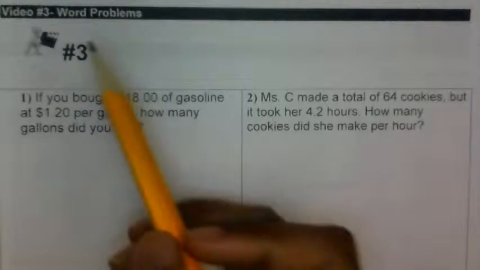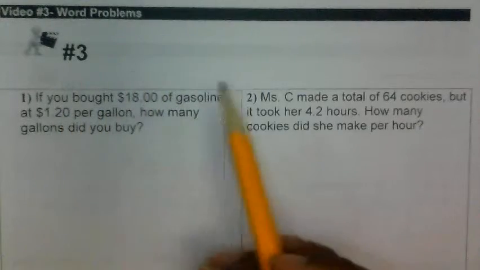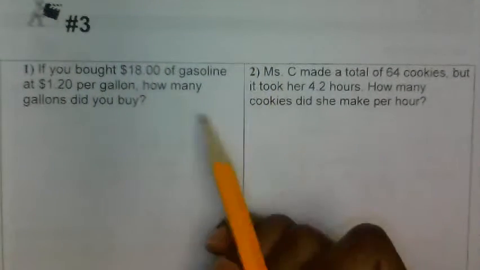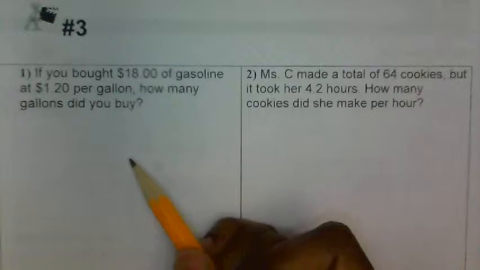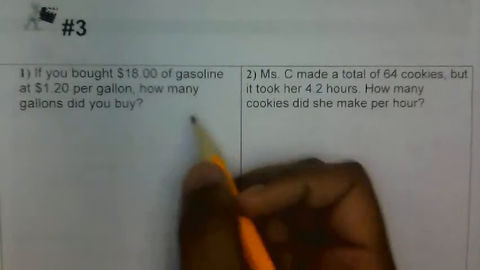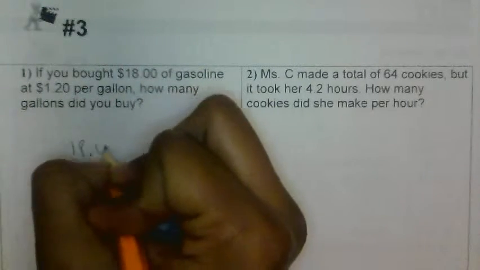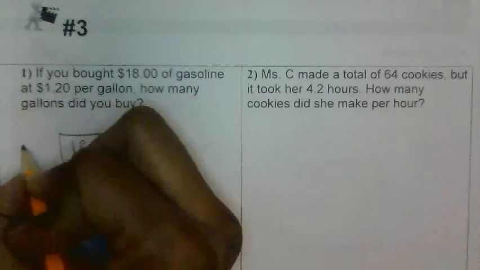So, the last video for today is word problems. For this word problem, it says, if you bought $18 of gasoline at $1.20 per gallon, how many gallons did you buy? Okay, so when I go to solve my problem, I'm going to do 18.00 divided by 1.20.